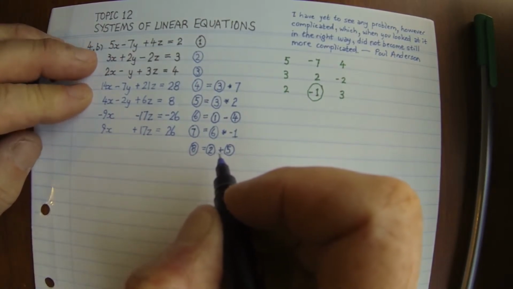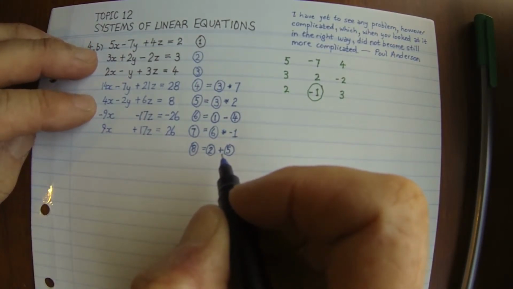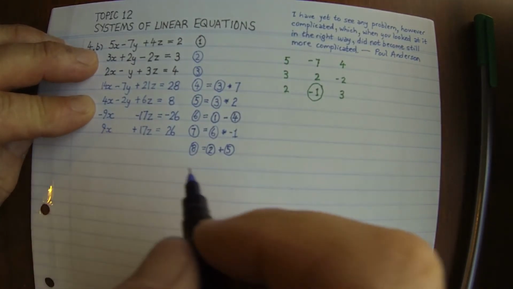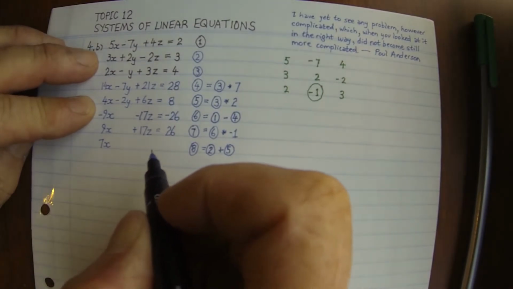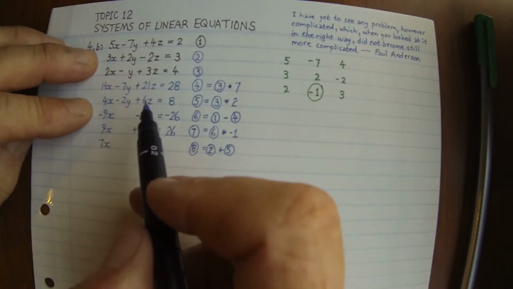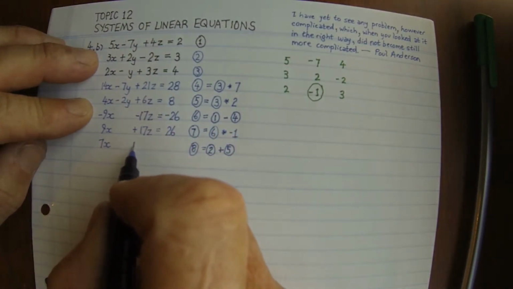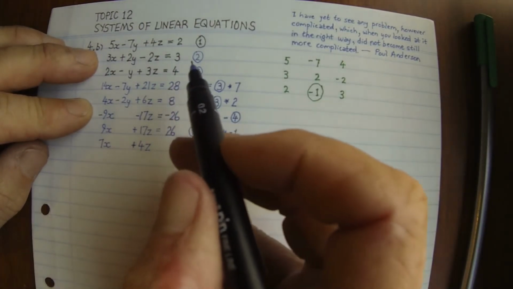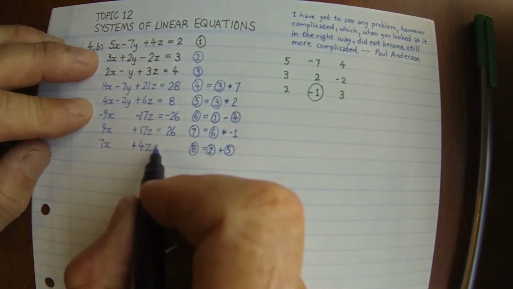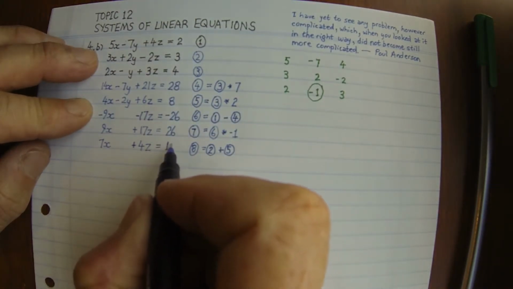So equation 2 plus equation 5 is going to be 3x plus 4x is 7x, and negative 2z plus 6z is going to be plus 4z, and 3 plus 8 is going to be 11.